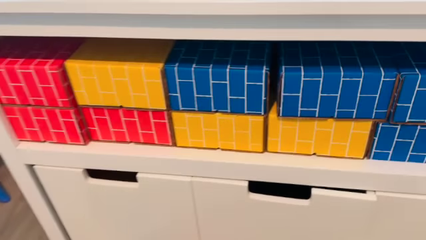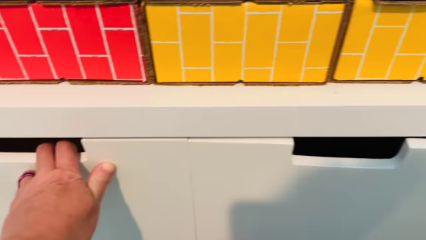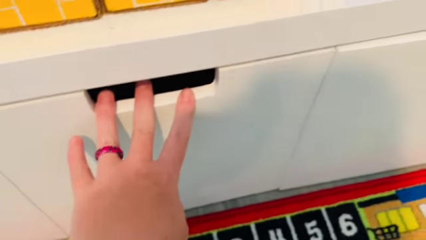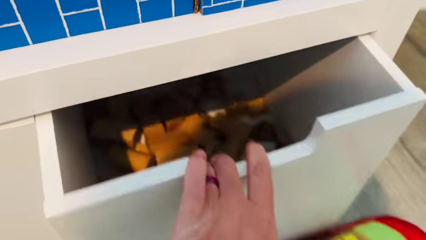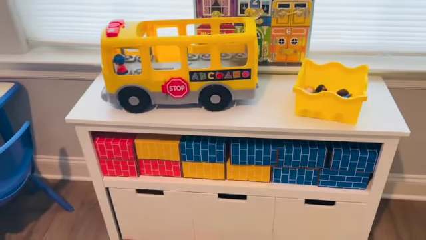And then we have our large blocks out here. And then there's more large blocks in this drawer. In here I have some linking logs. And then in our third drawer, we have just some wooden blocks. Block Center is always a popular center.